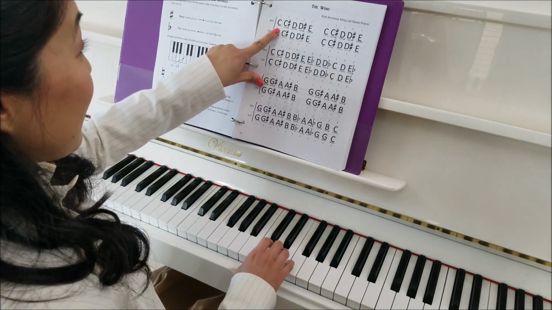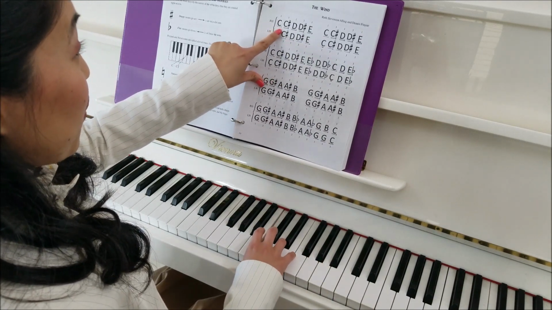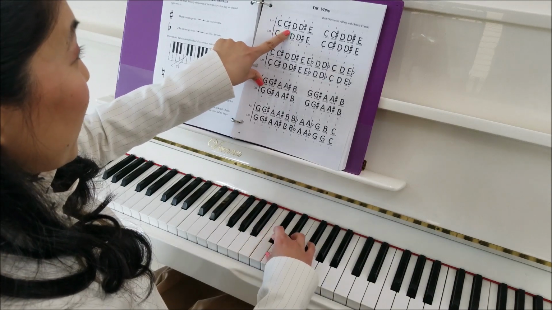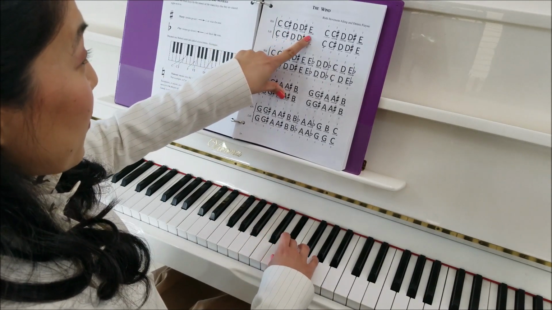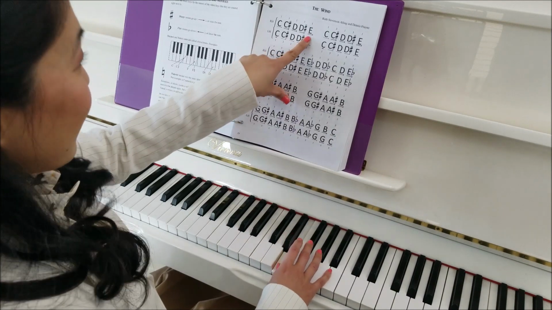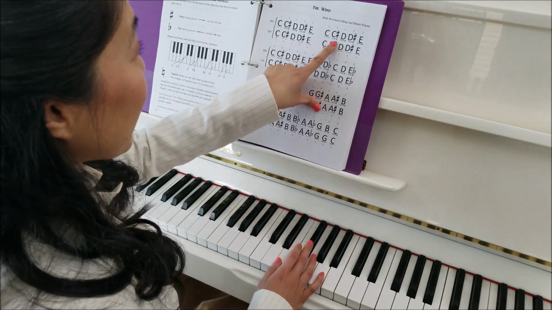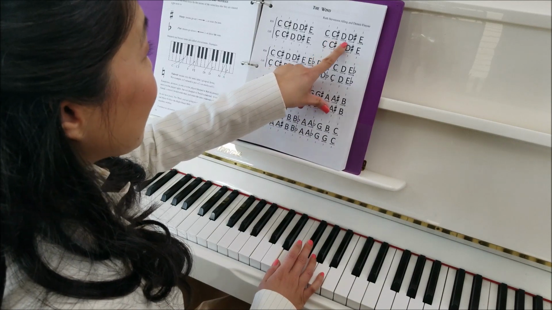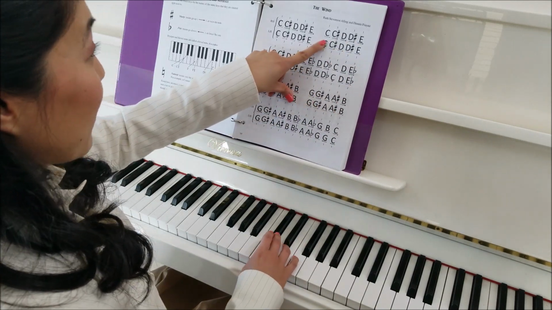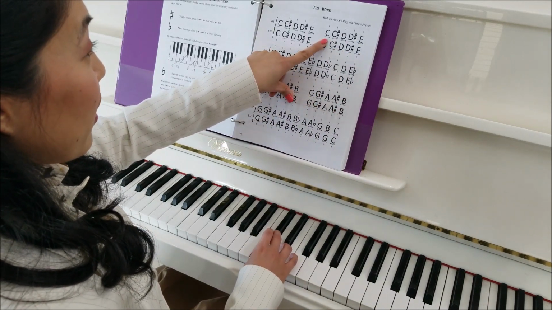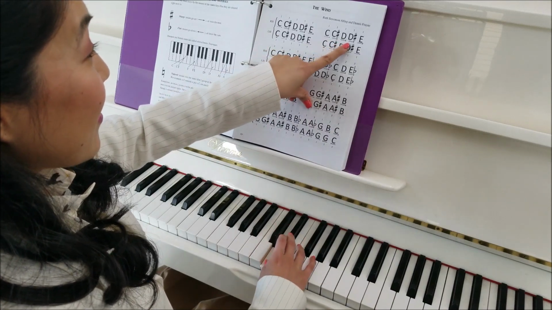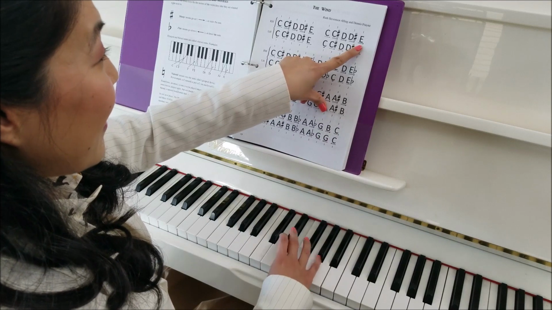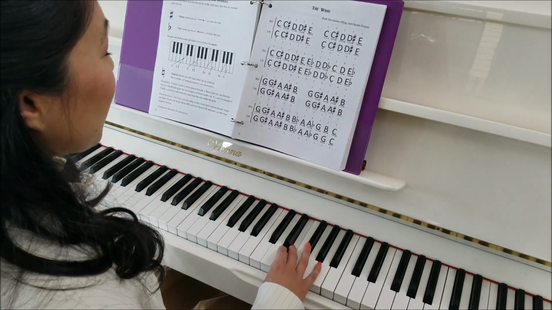So starting on the C, and then with that 3 finger, C sharp, 1 finger again, D, and then 3 finger D sharp, 1 finger E. Ooh, that's fun. Okay, what do we have next? Wait a second. It's exactly the same. Okay, let's try it again. Here's the C with our 1 finger, and then C sharp, and then D, D sharp, E. Okay, we know that part now.